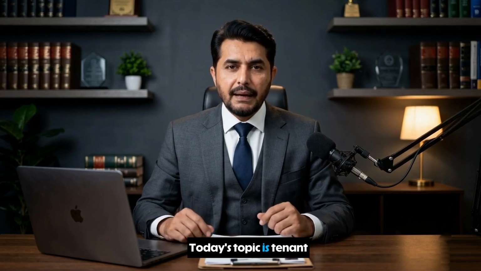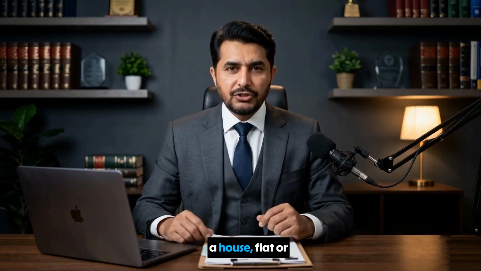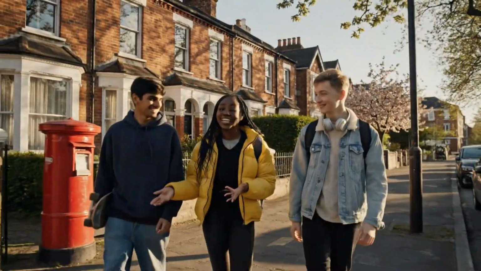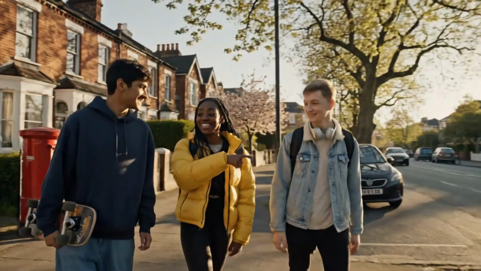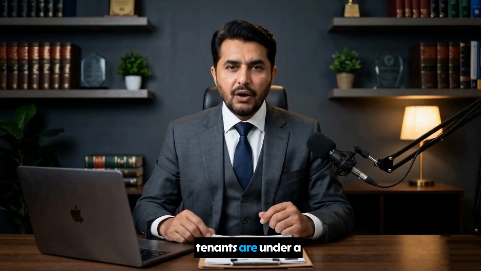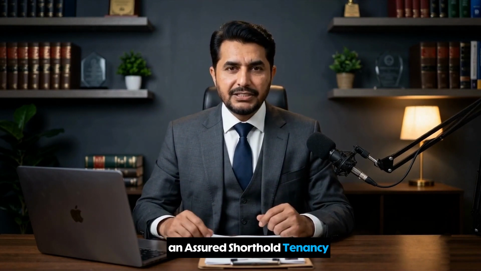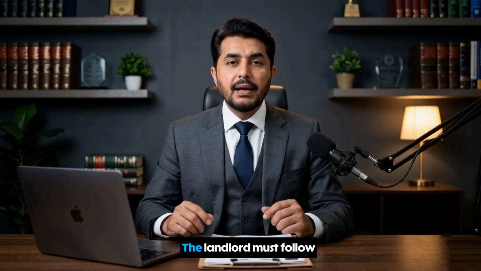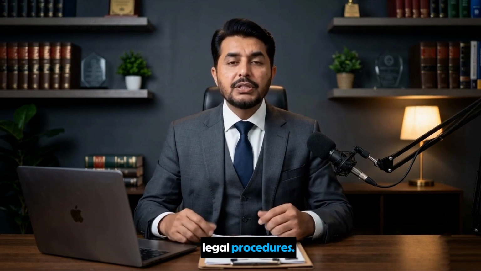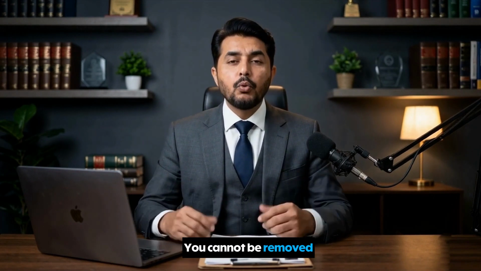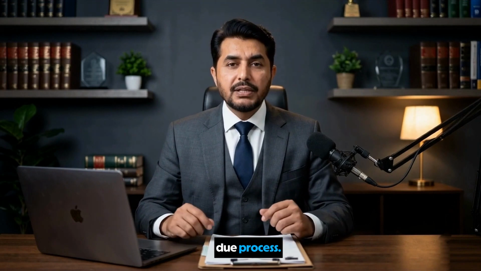Today's topic is tenant rights in the UK. If you are renting a house, flat, or even a room in the UK, this information is extremely important for you. In the UK, most tenants are under a legal arrangement known as an Assured Shorthold Tenancy, or AST. This means you have legal protection as a tenant. The landlord must follow legal procedures. You cannot be removed from the property without due process.